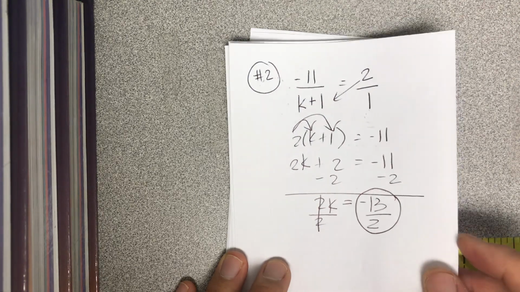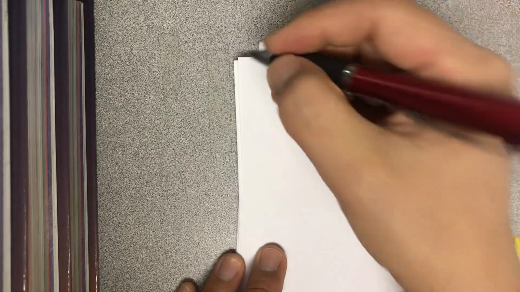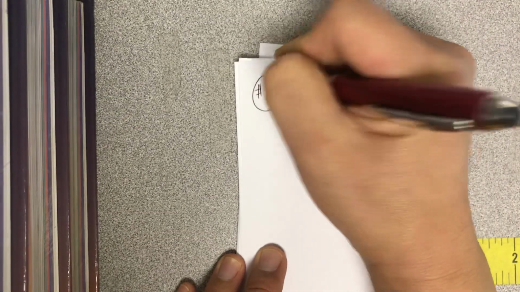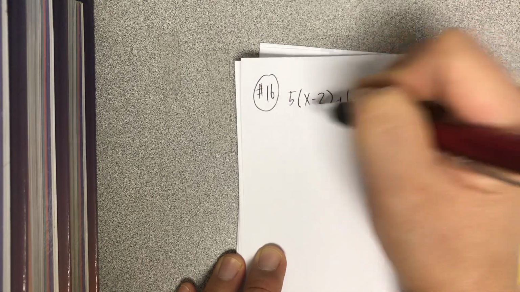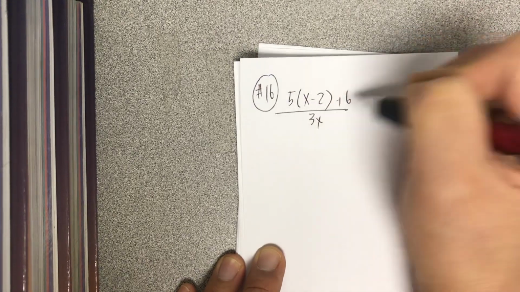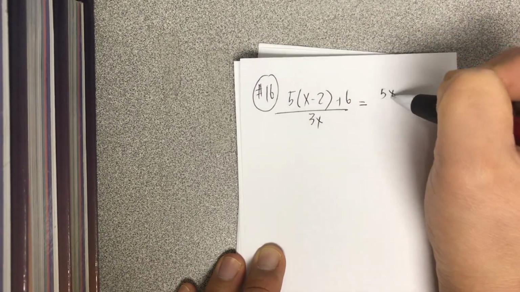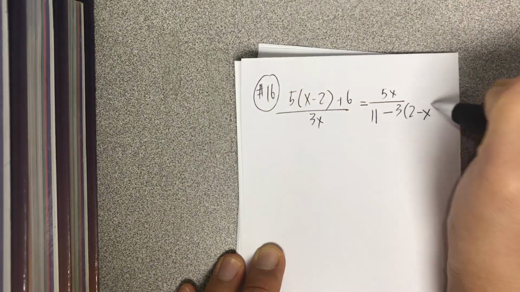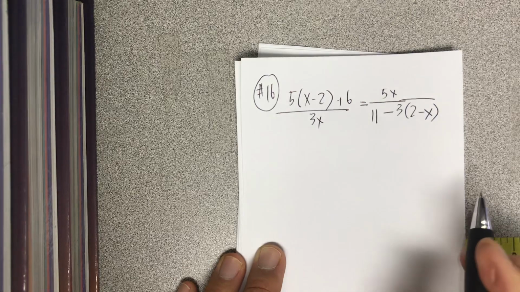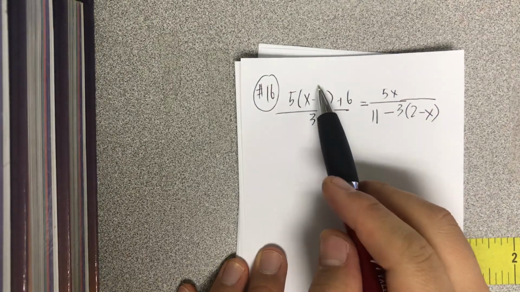And the last one on this page is number 16. For number 16, it gives you 5x minus 2 plus 6 over 3x equals 5x over 11 minus 3 times 2 minus x. Okay, so what you could do first is distribute this over here.